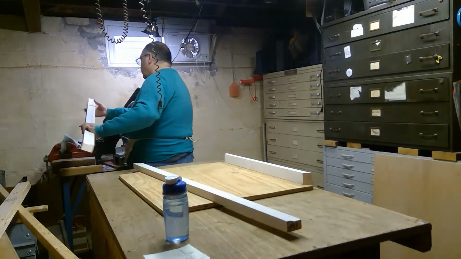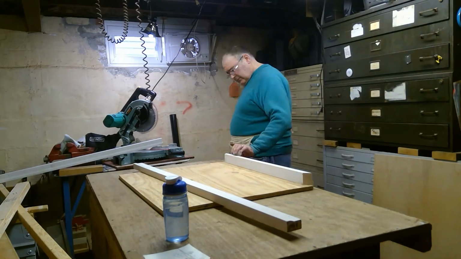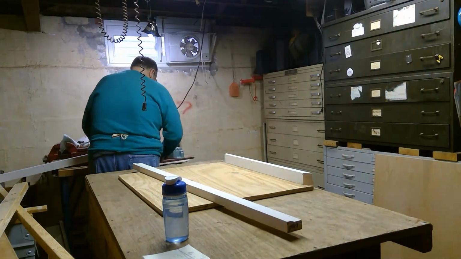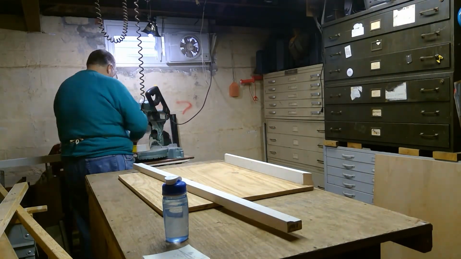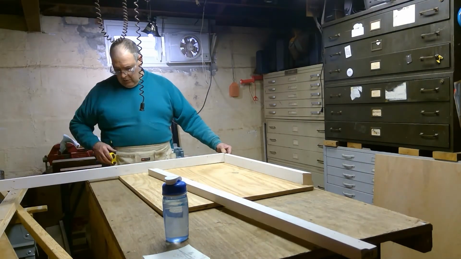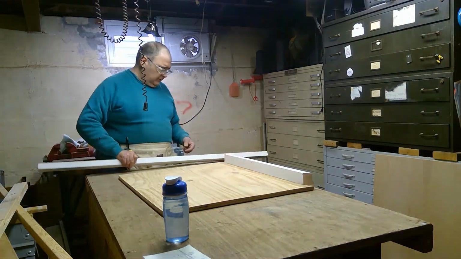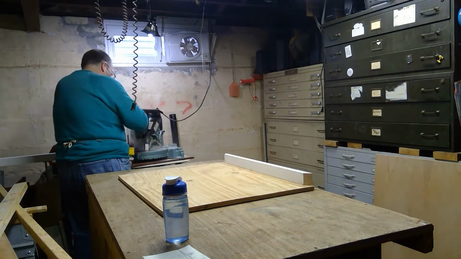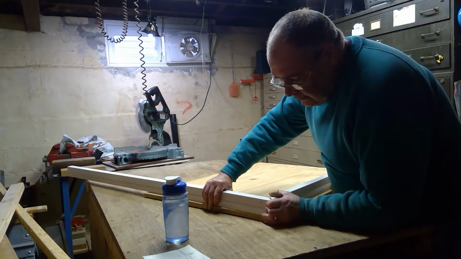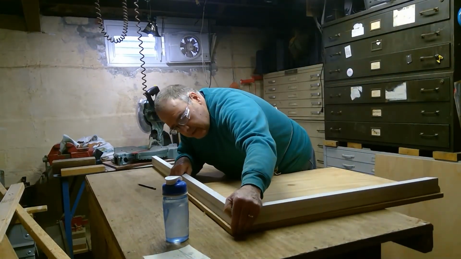He bisects that 90-degree angle to find that each end needs to be cut at a 45-degree angle. When he cuts each end at a 45-degree angle, that will allow the ends to fit together in a seamless edge.